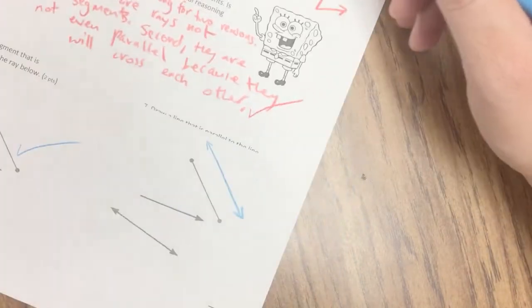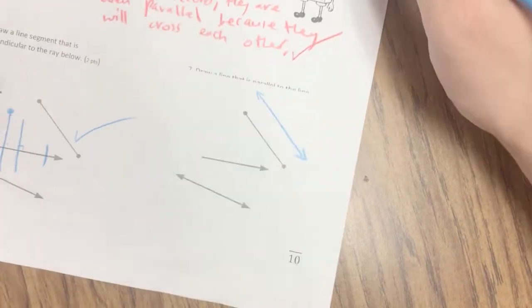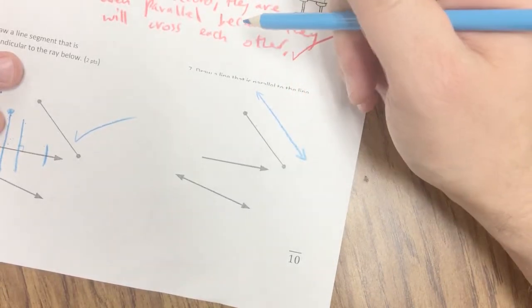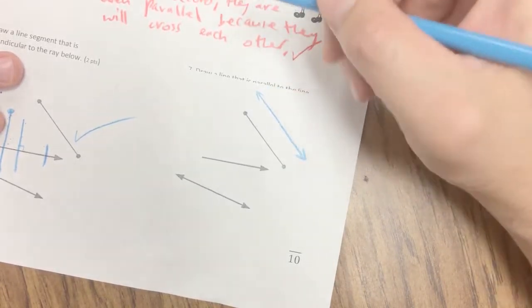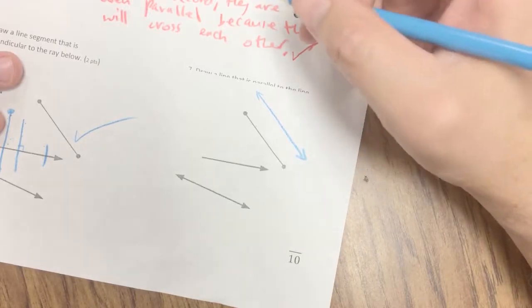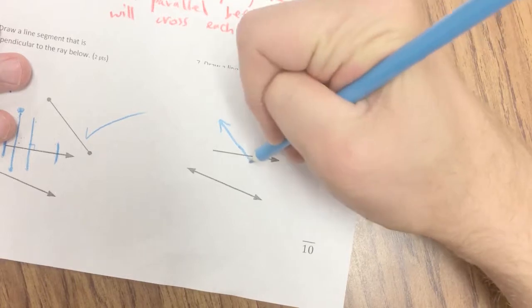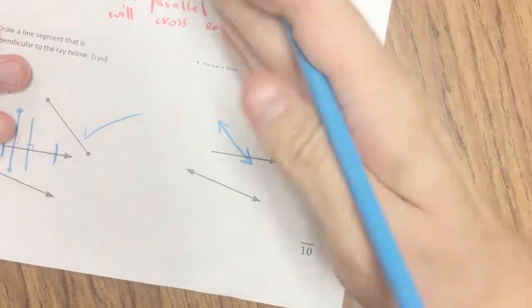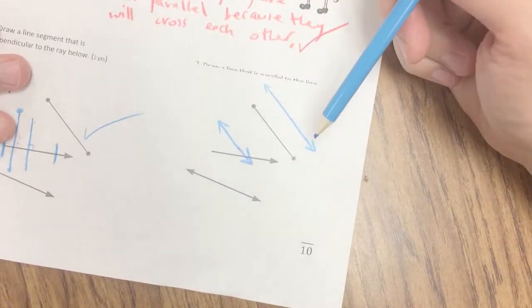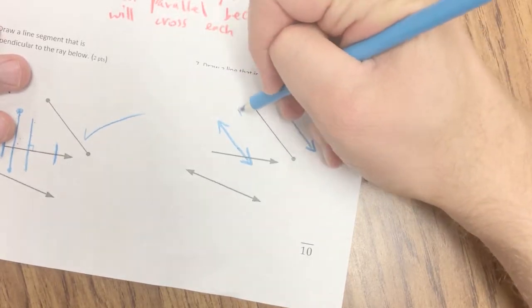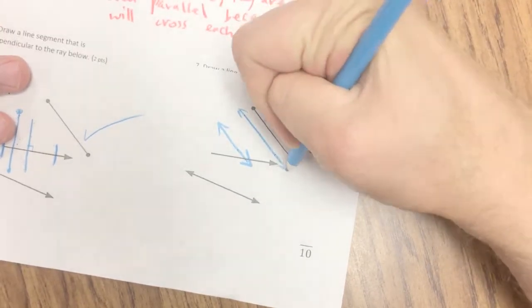If you need to use a ruler, I suppose you could. You just want to make sure it doesn't look like it would ever cross this, and they run alongside one another. You could have drawn it down here. It doesn't have to matter whether it's long or short, but it should be matching the same angle. Any of these would work.